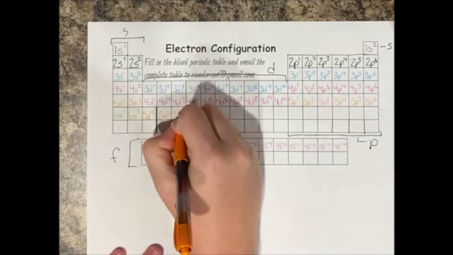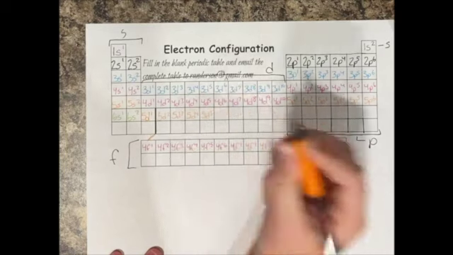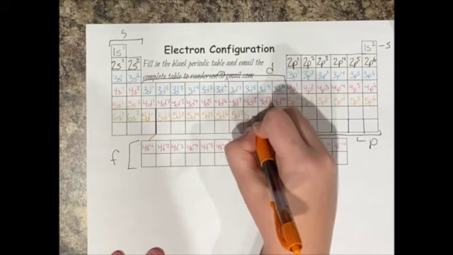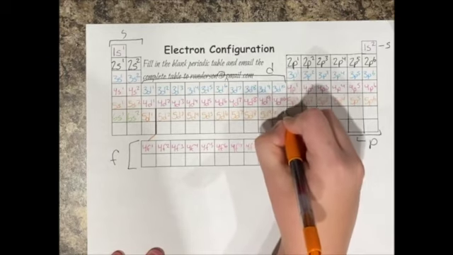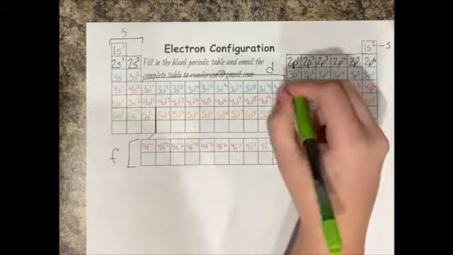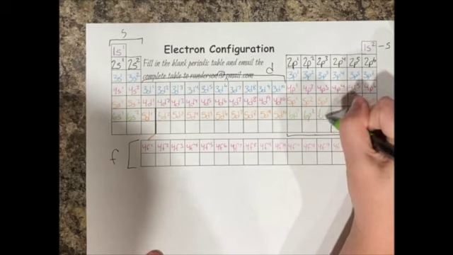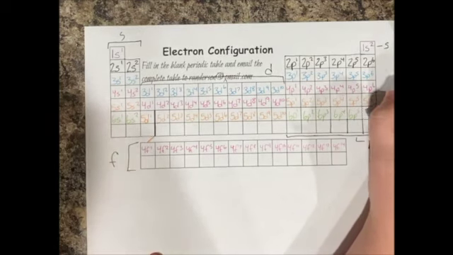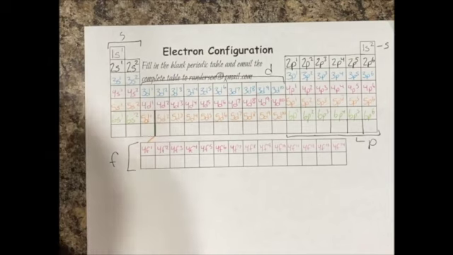5D2, 5D3, 5D4, 5D5, 5D6, 5D7, 5D8, 5D9, 5D10. All right, so we go back up to 6 to finish the P's. So 6P1, 6P2, 6P3, 6P4, 6P5, 6P6. All right, our last color and our last line.